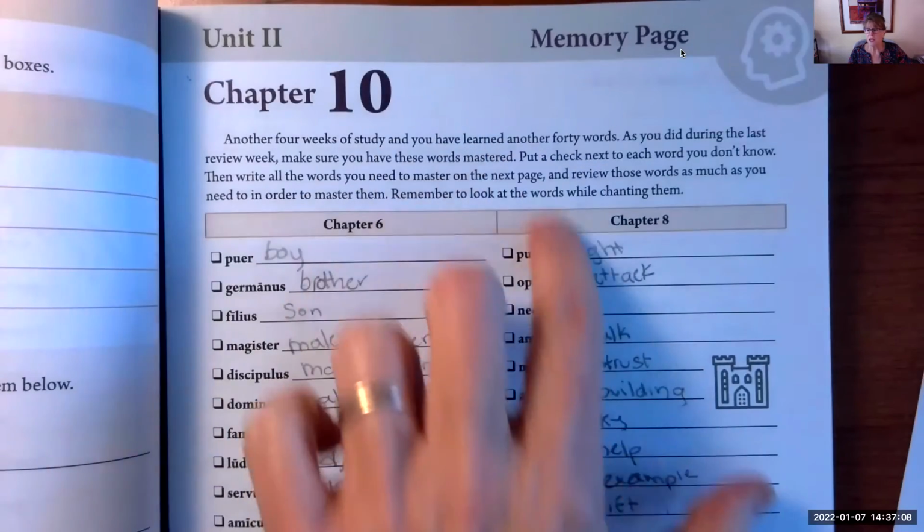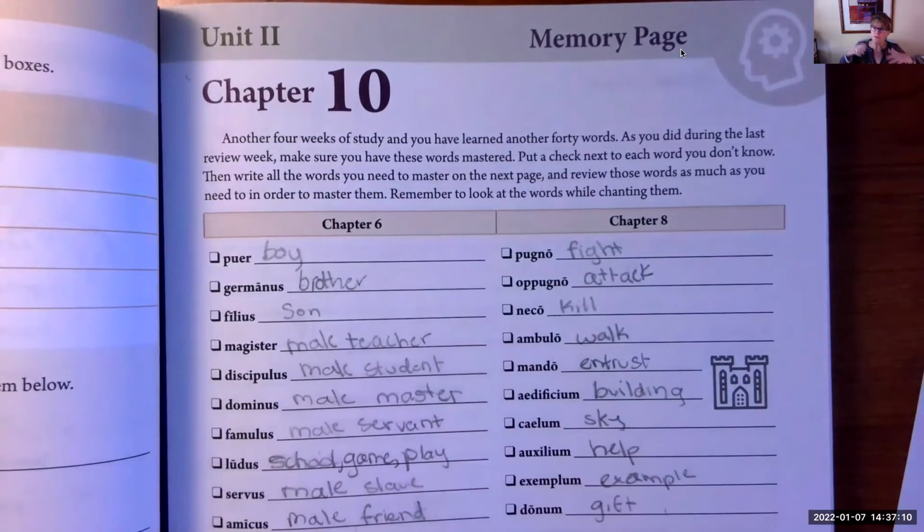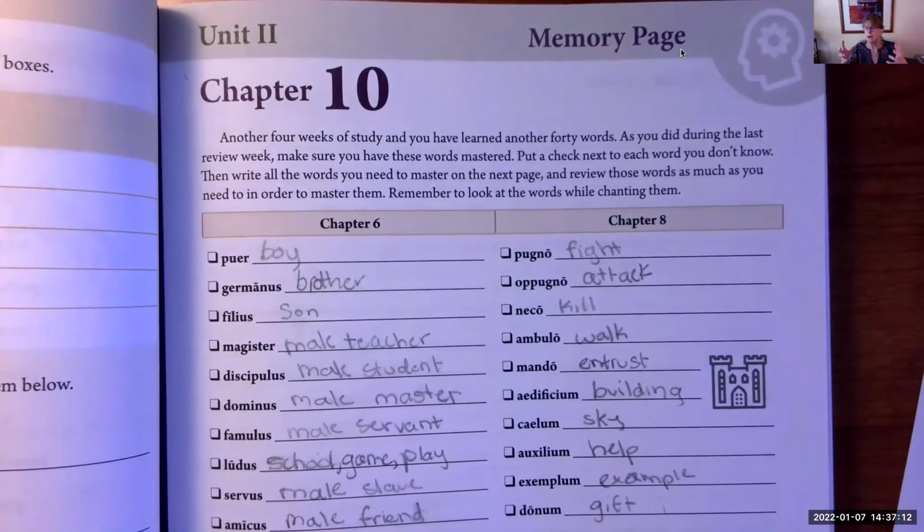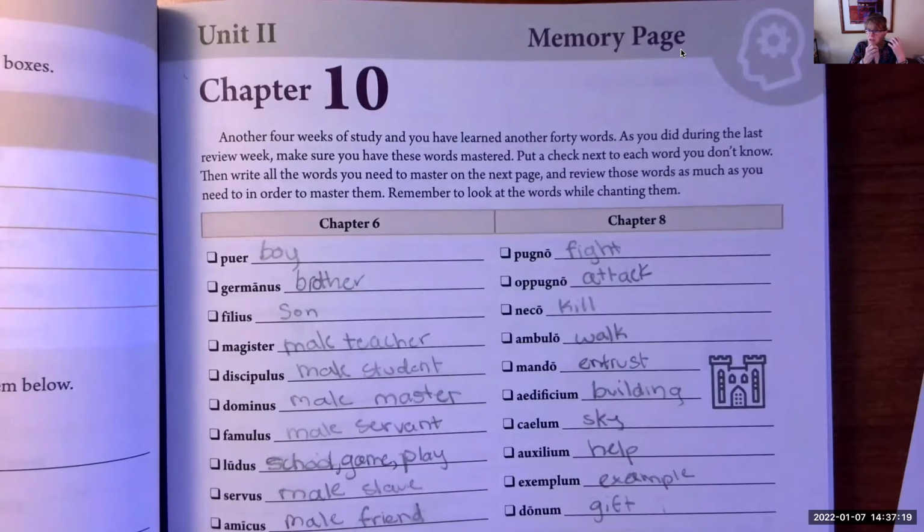So after that, what we do is we go into chapter 10, which again is similar to chapter 5. It's a review, which is what I love about classical education, is we always review what we just learned, and that solidifies in the brain. You're going to remember. Review, review, review.